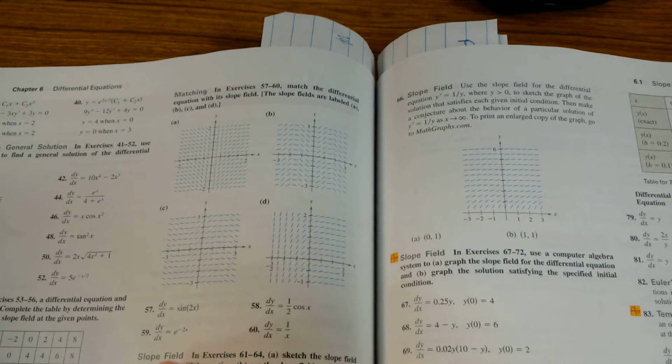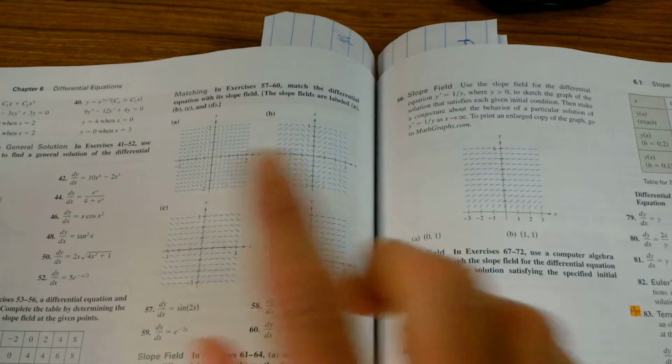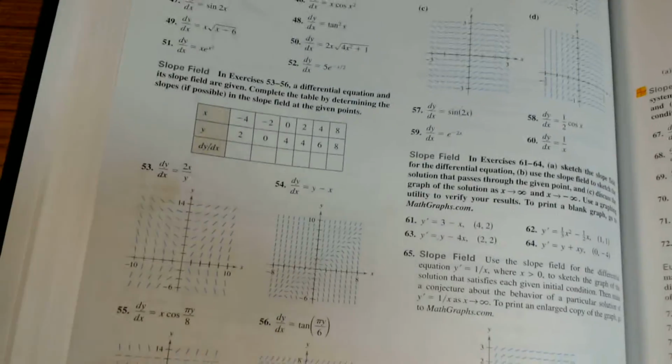Okay, the more negative the numbers, that means our exponent is getting bigger, the closer it is to undefined. So we're able to kind of match them up. Now, we also could have some that look like these.